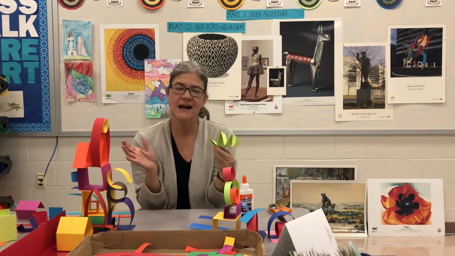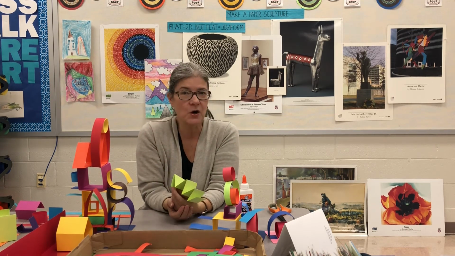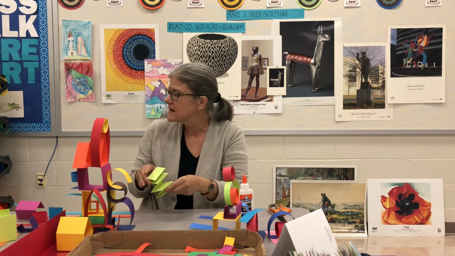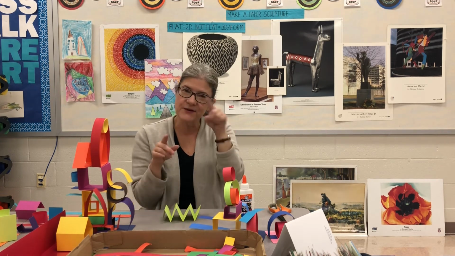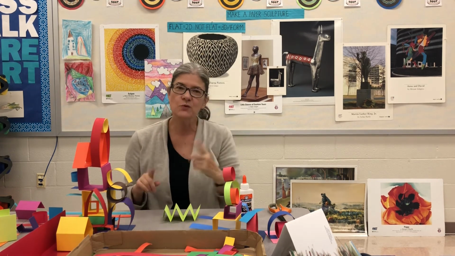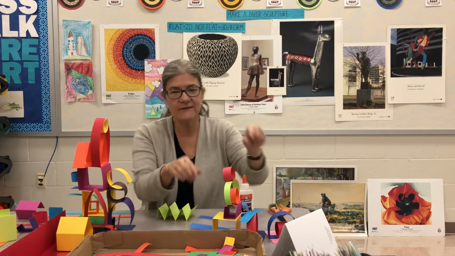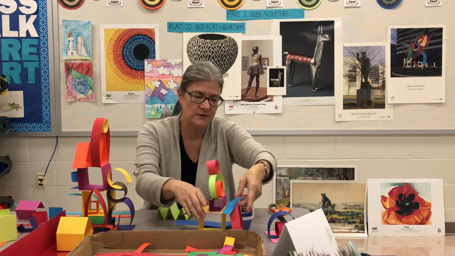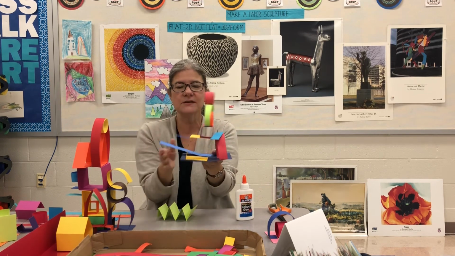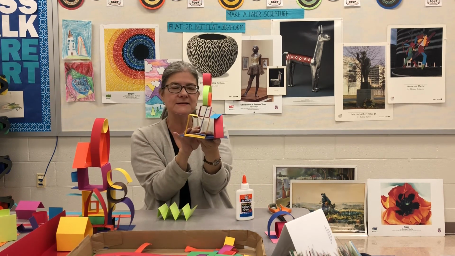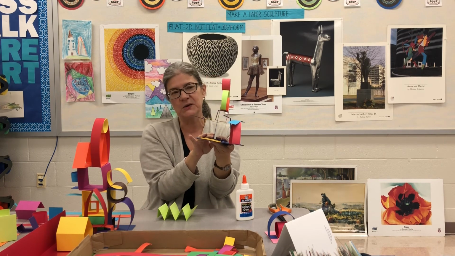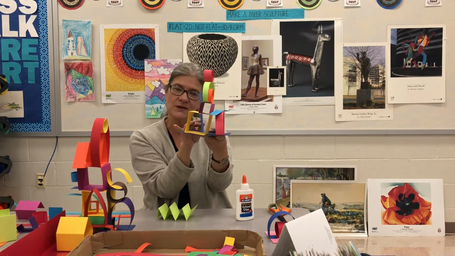Think about if you could design a skate park, an amusement park, an obstacle course, one of those little houses for hamsters where they can get in and roll and jump and do all those little things. And if you have a little skateboard toy or you have some little small people or animals, you could make them a little house or a farm or a zoo or something like that when you make your sculpture.